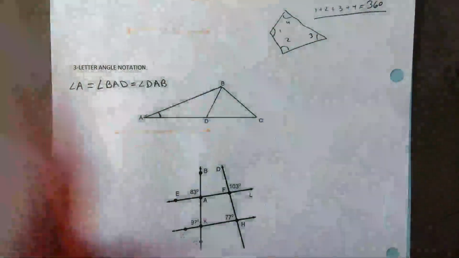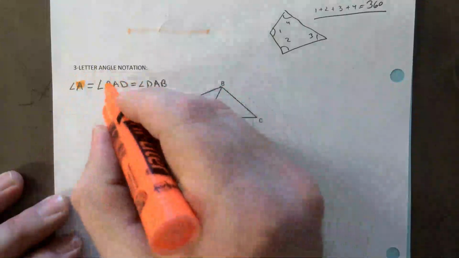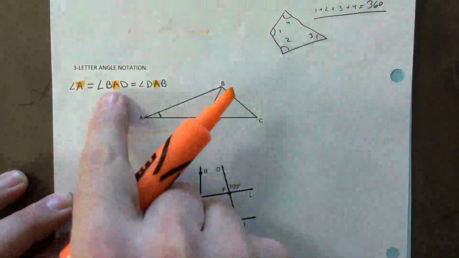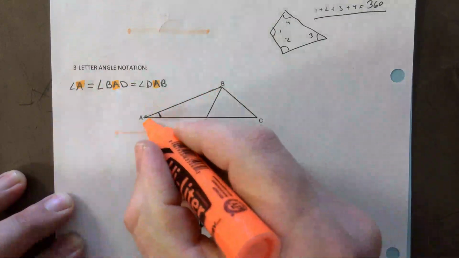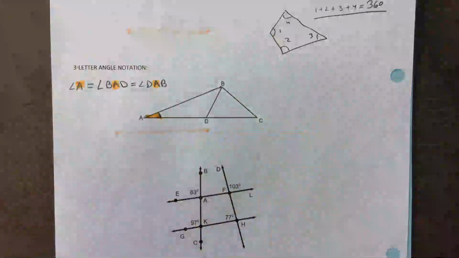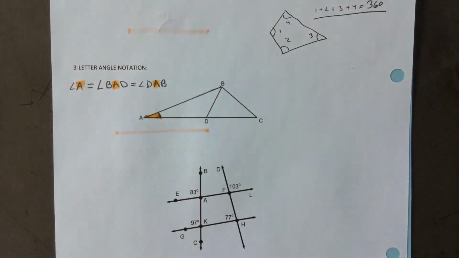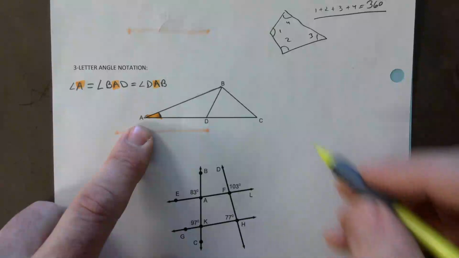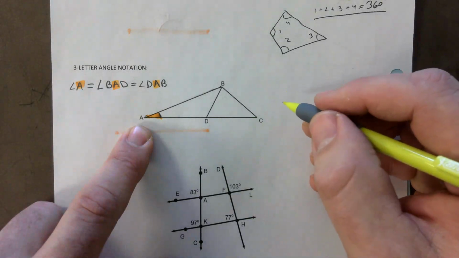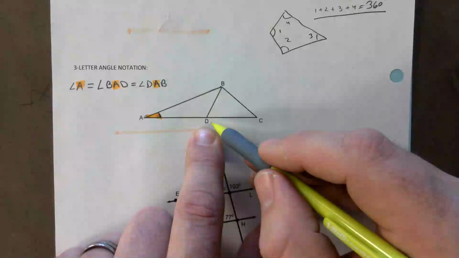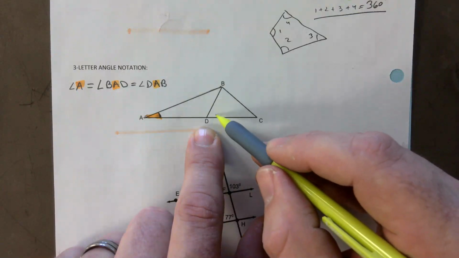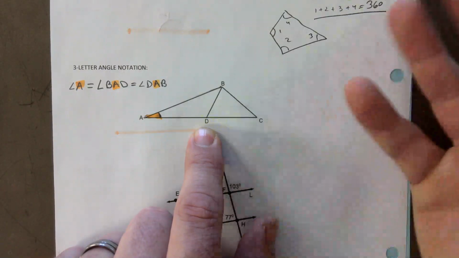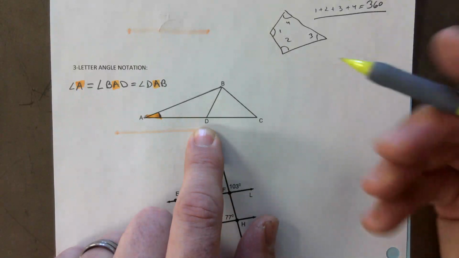See how the angle you were trying to refer to is always in the middle, and that is the pattern. It's not going to happen very often, but I really want you to know how to do that. So let's go the other way. Can you just use angle D? Would someone know for sure if you said D, which one you're talking about? There's two, right? That's where three-letter notation is critical.